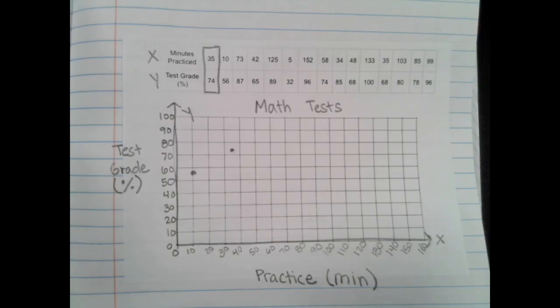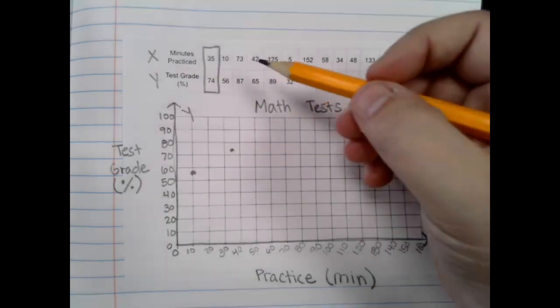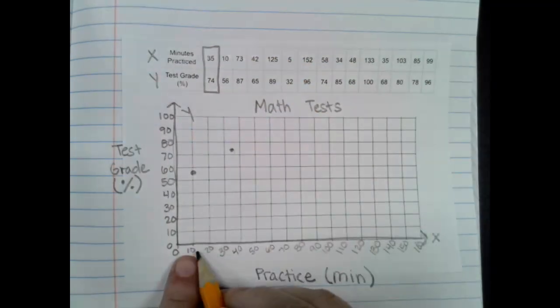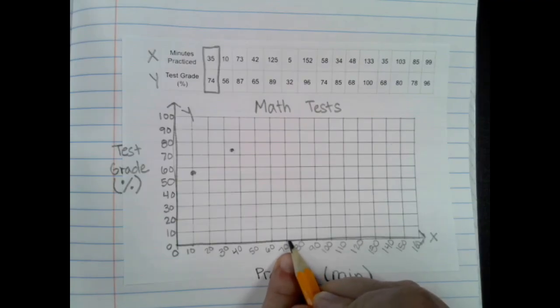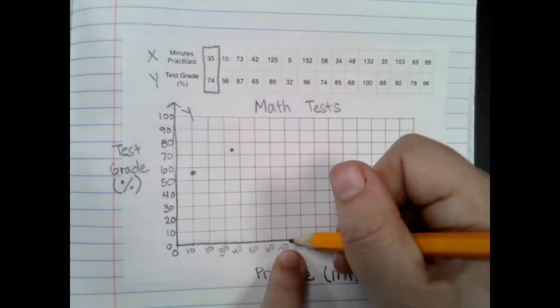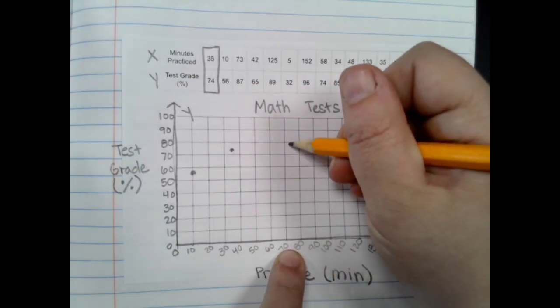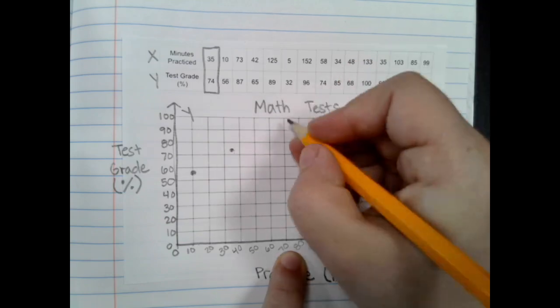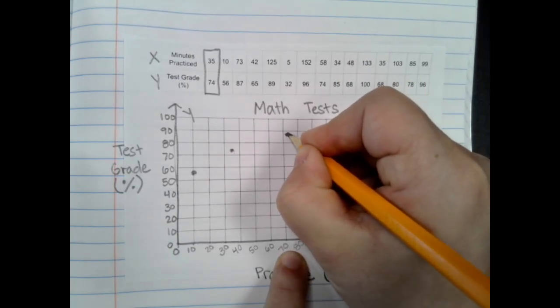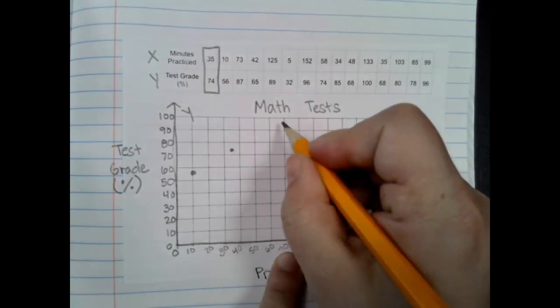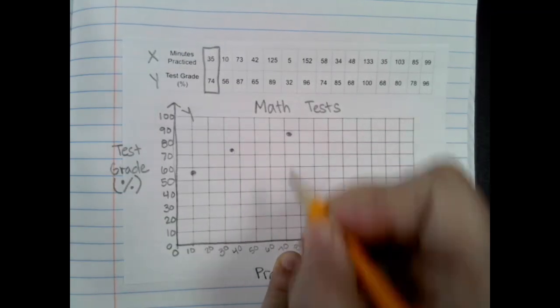Okay, I'll do one more together, and then I'm going to give you some time to finish it out on your own. 73, 87. So find 73, not halfway, so closer to 70. And then up to 87. So here's 80. 87 is closer to 90 than 80. It's more than halfway. So it should be a little closer to the 70 line and then a little closer to the 90 line.